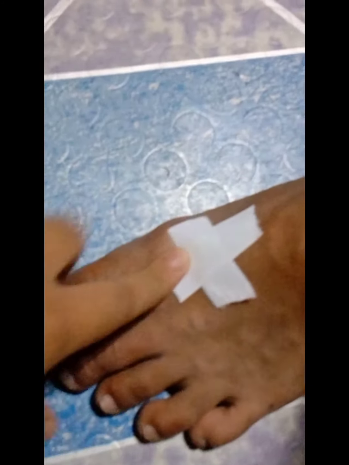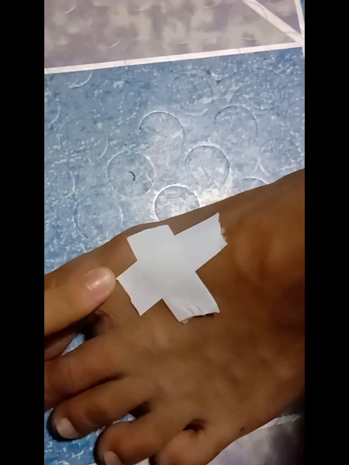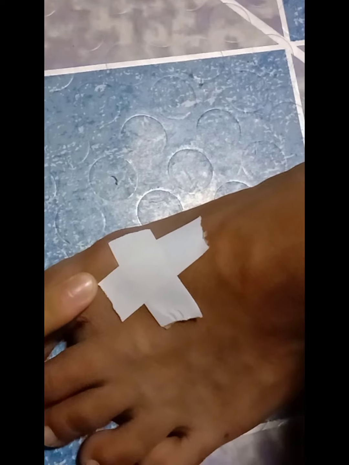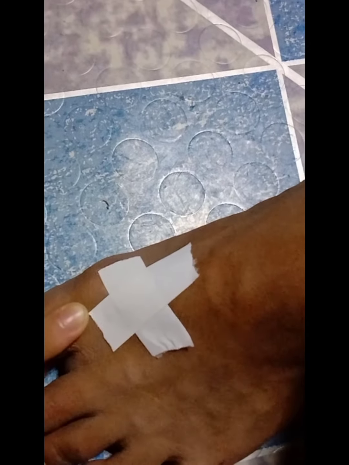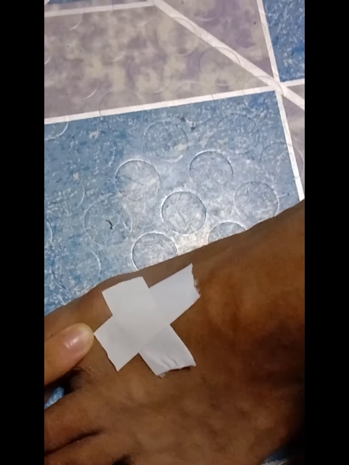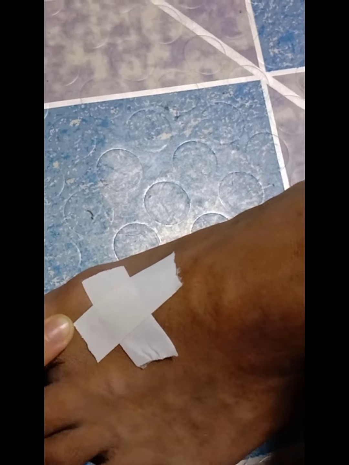Next is the dorsalis pedis. To find this artery, locate the extensor hallucis longus tendon by having the patient extend the big toe, then palpate down this tendon, and when you come to the end of it, go to the side of the tendon, and you will find the pulse point.